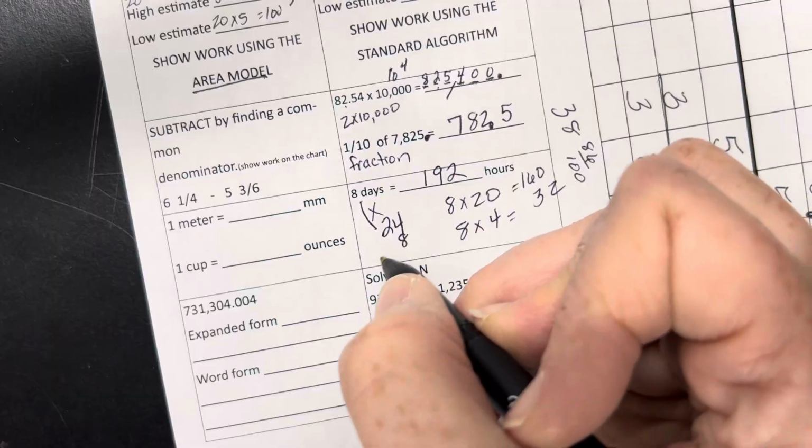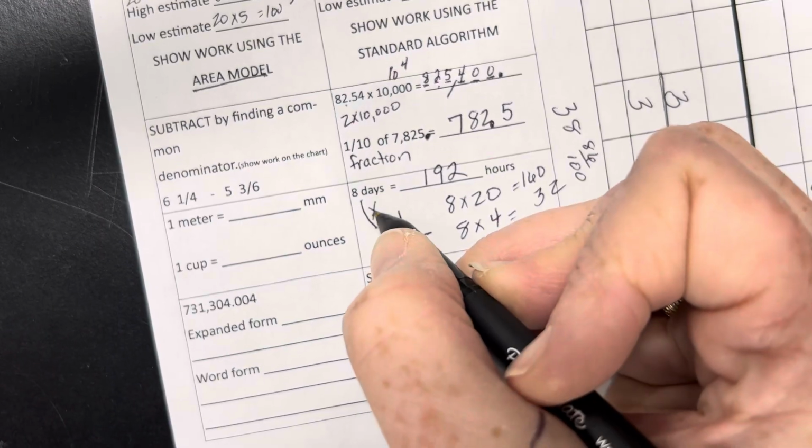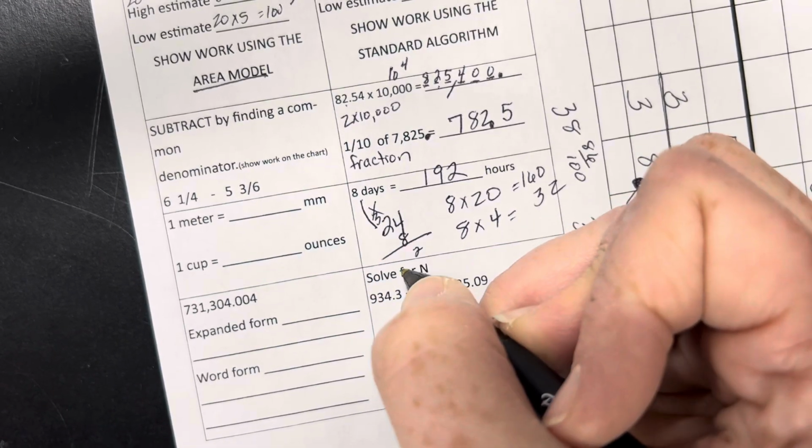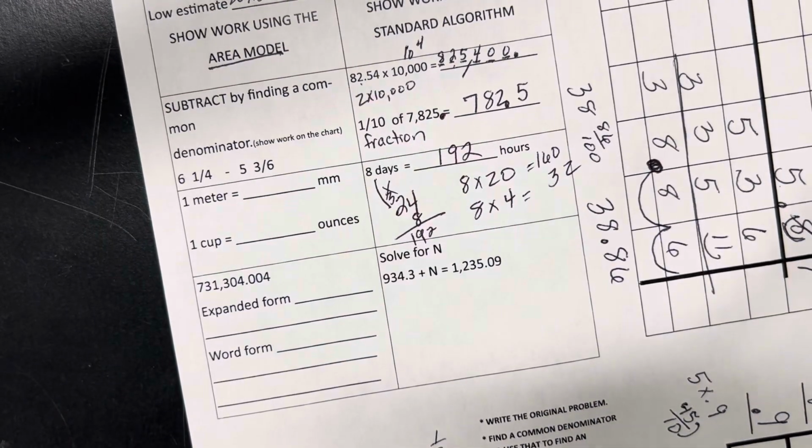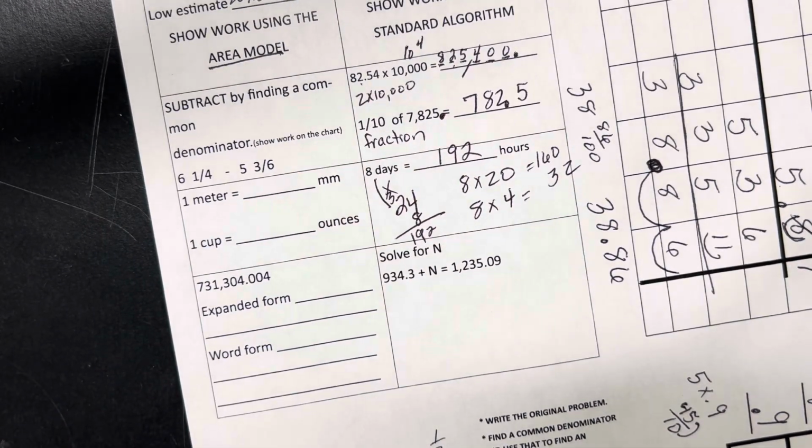Now, if I just did a regular multiplication problem to regroup the 3, 16, 17, 18, 19, I get the same answer. Same product. We got to speak math.